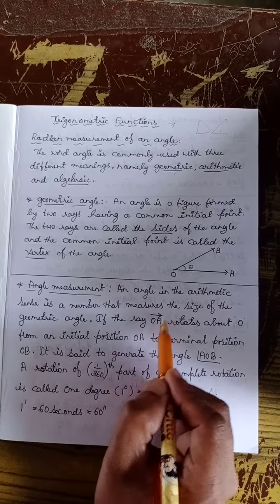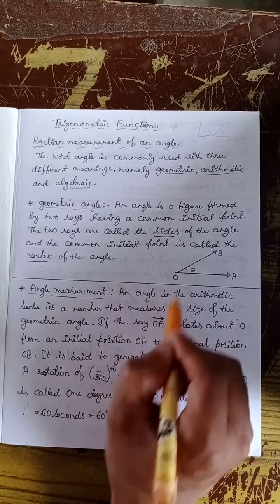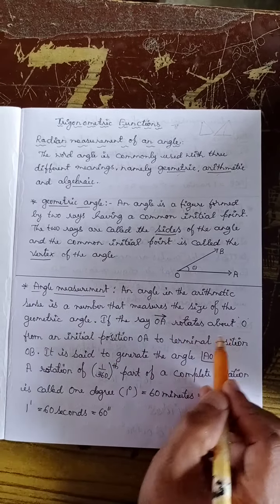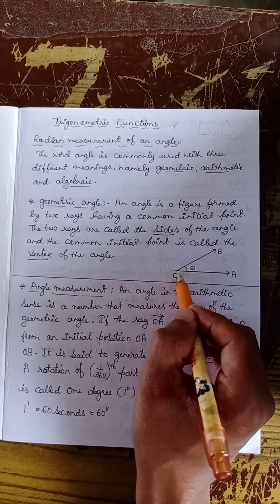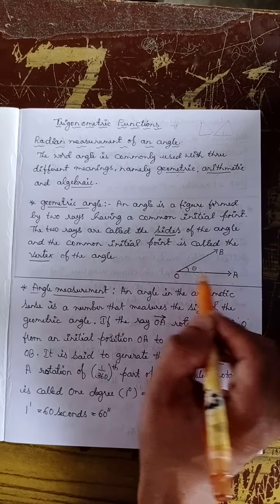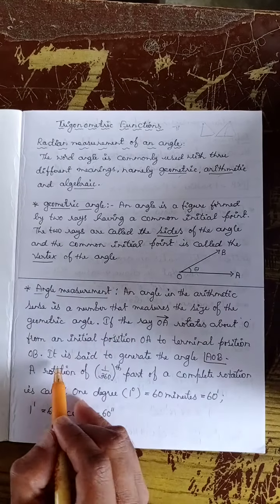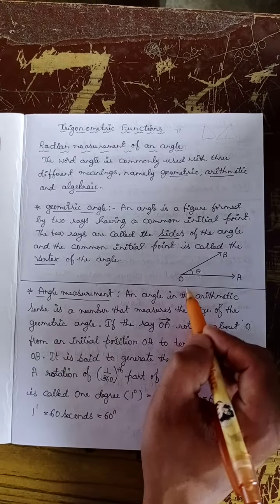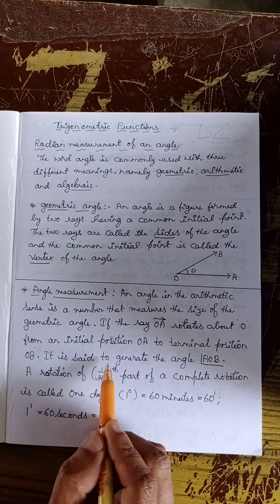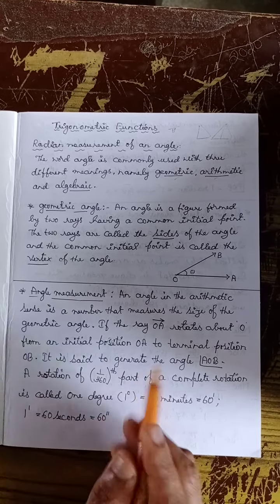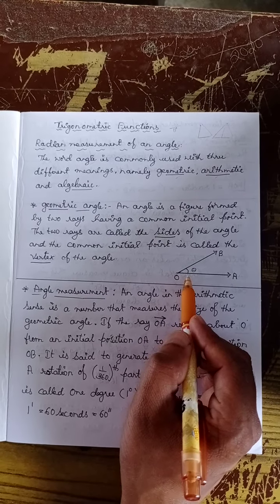If the ray OA rotates about the point O, we get a cone-like structure from the initial position OA to the terminal position OB. If we rotate from OA to OB, then OA occupies the place of OB, so that it is said to generate the angle AOB. Then here is the formation of the angle AOB. A rotation of 1 by 360th part of one complete rotation is how many degrees? 360 degrees. This we know from geometry.